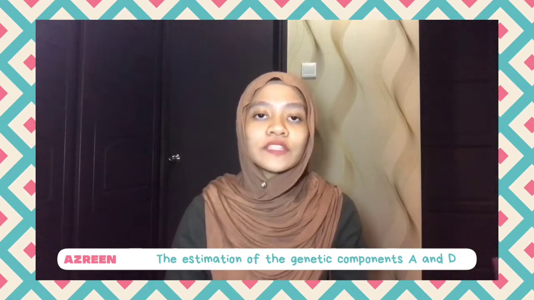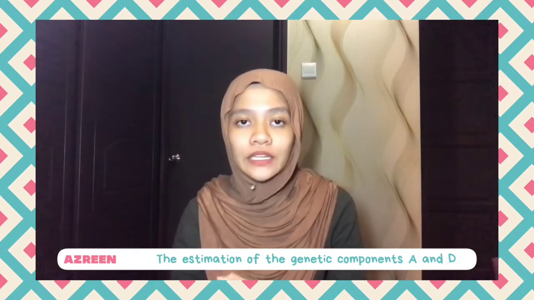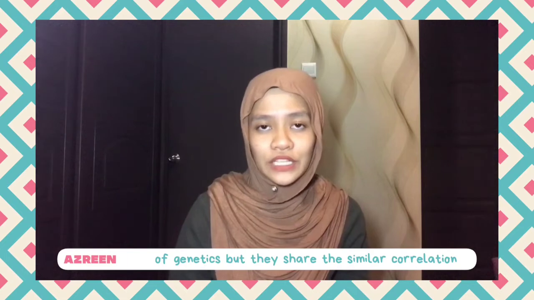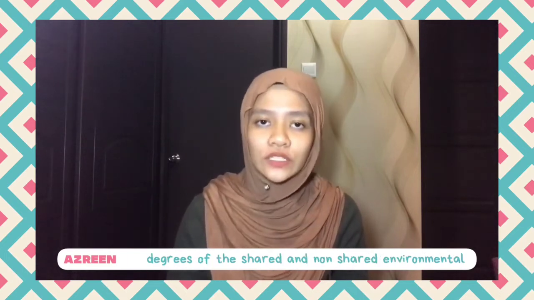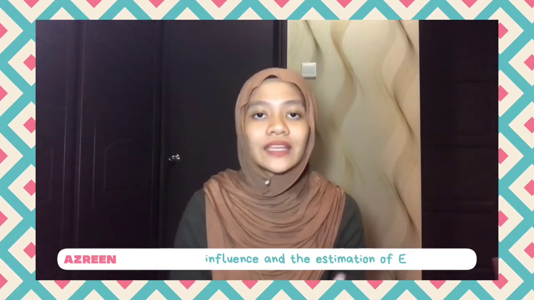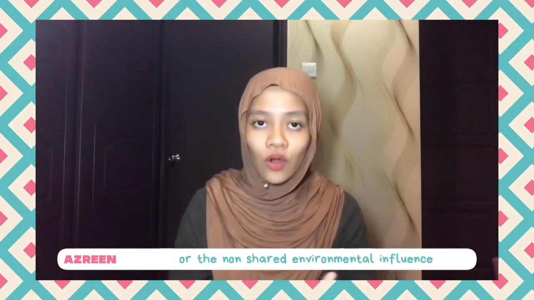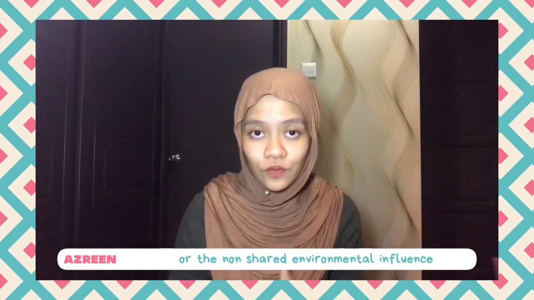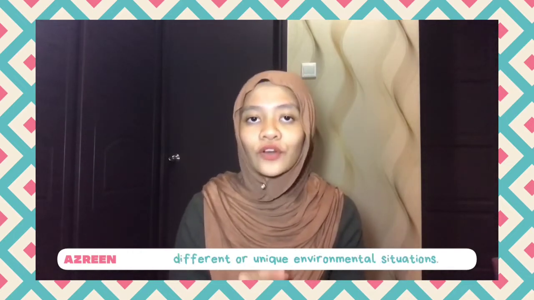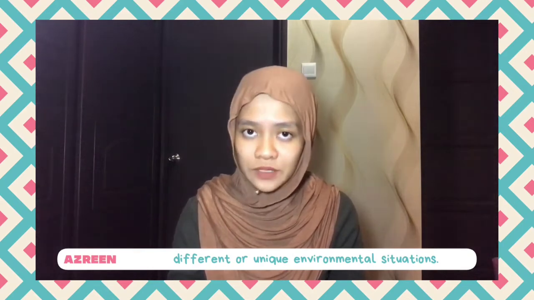The estimation of the genetic components A and D can be done as monozygotic and dizygotic twins possess different correlation degrees of genetics, but they share similar correlation degrees of the shared and non-shared environmental influence. And the estimation of E, or the non-shared environmental influence, can be done as it can only occur due to different or unique environmental situations.